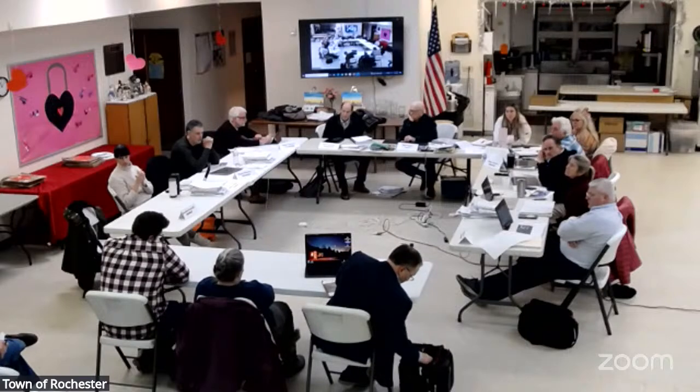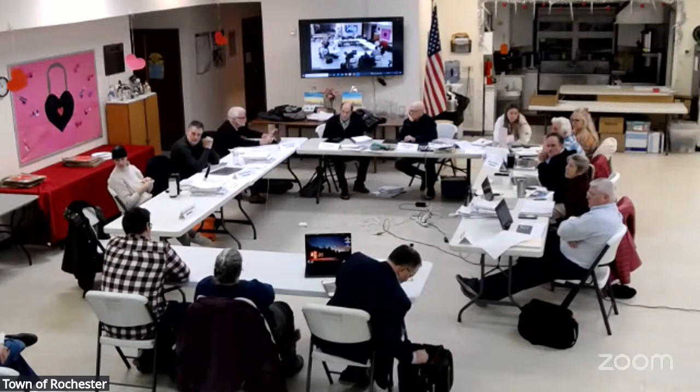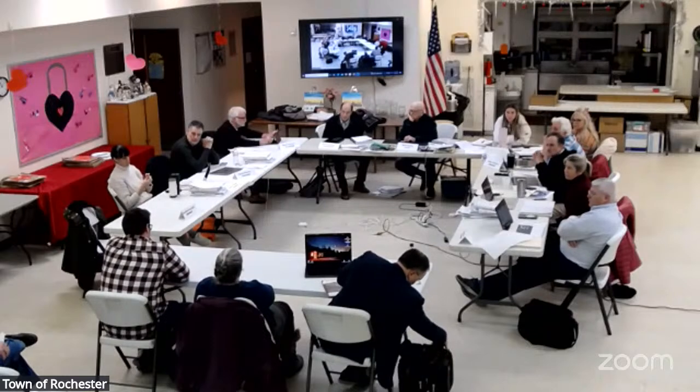The terrain does go up and down, and we also had to consider setbacks. We wanted to make sure we were meeting all setbacks. So that's basically how that came about. We did walk the property with ownership and the team, and this was the preferred location for them, for the owner of the towers.